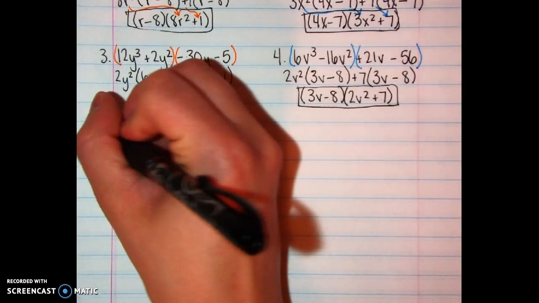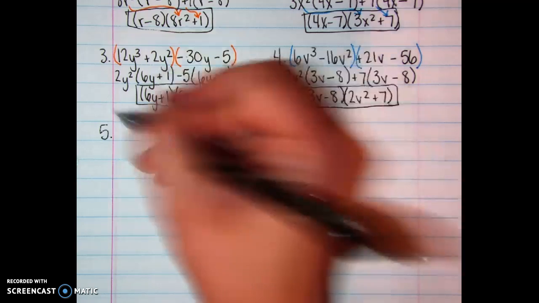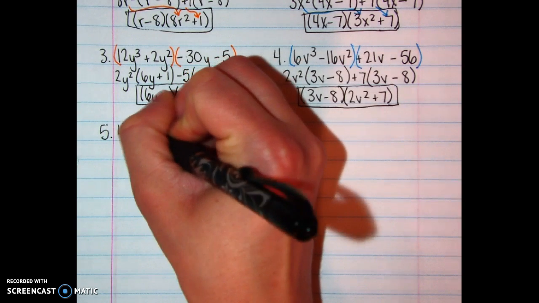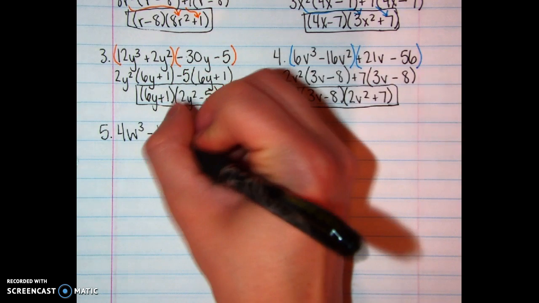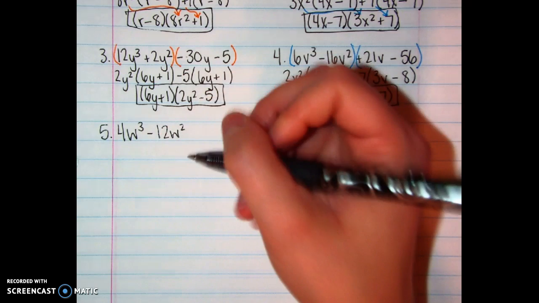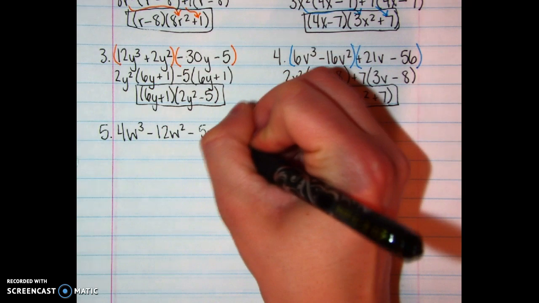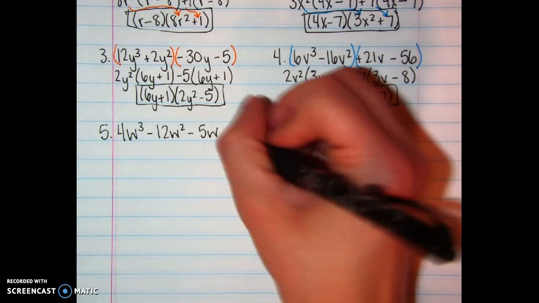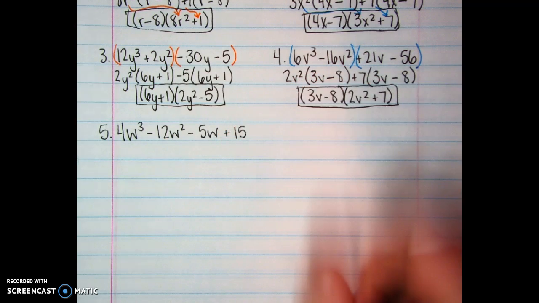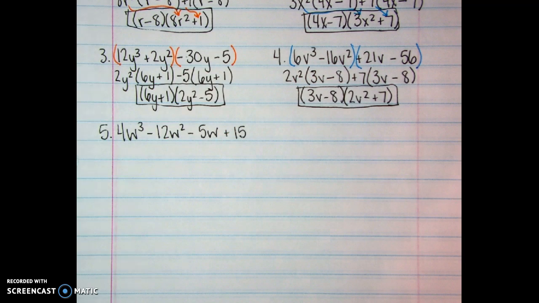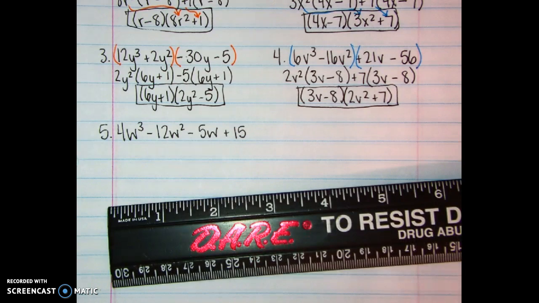Okay, last one you're doing with me on this video. 4w cubed minus 12w squared minus 5w plus 15. So you can go ahead and pause this or dare to try it on your own.